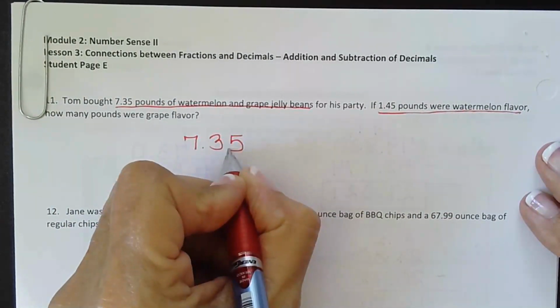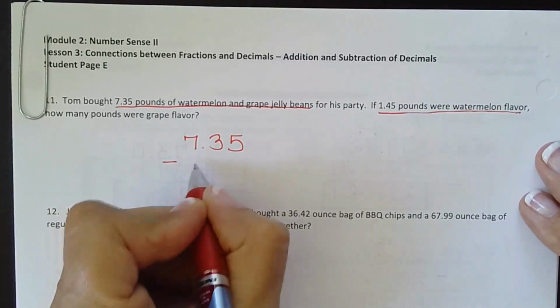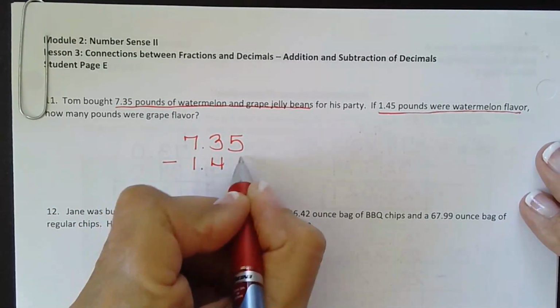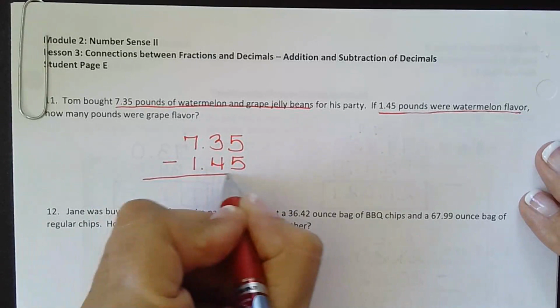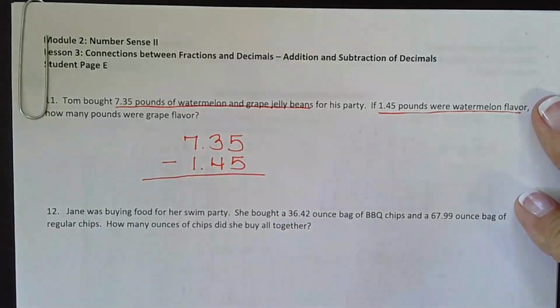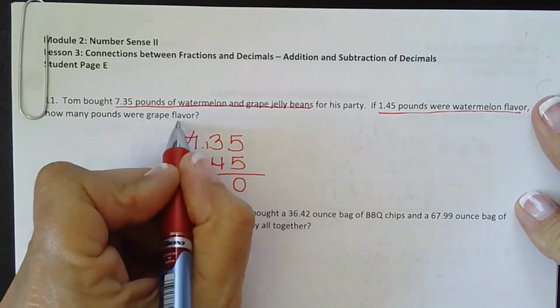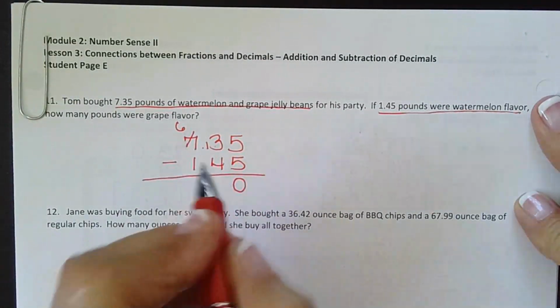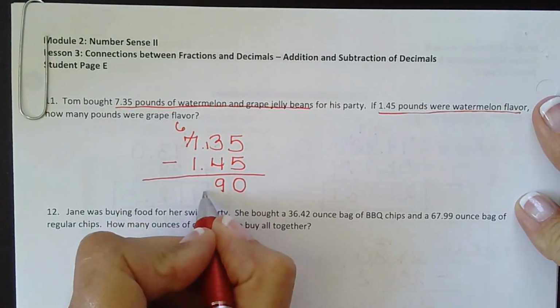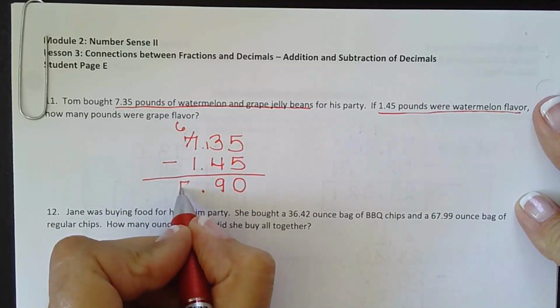7.35 minus 1.45. 5 minus 5 is 0. 13, 7 make it a 6. So 13 minus 4 is 9. Bring the decimal place down. 6 minus 1 is 5.